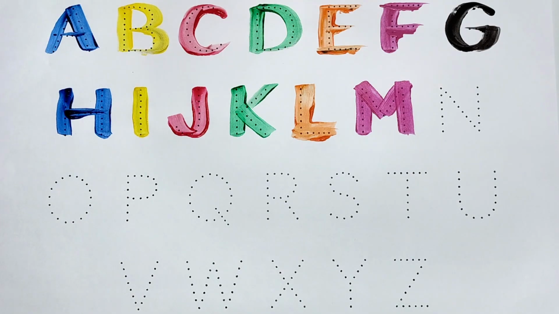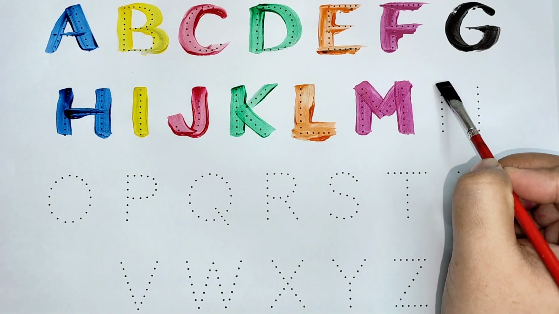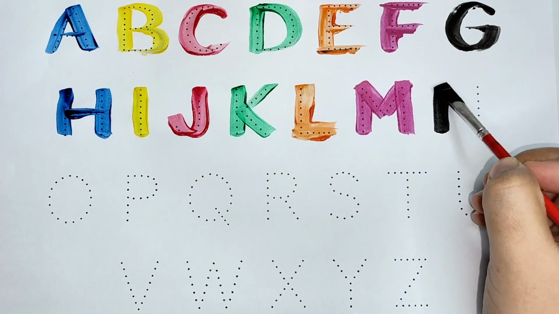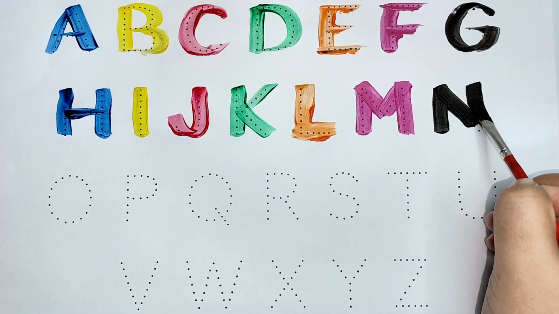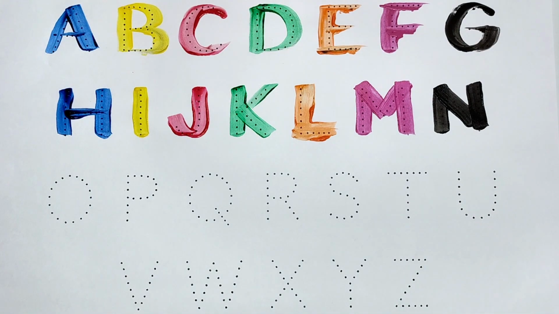Can you tell me what comes after M? Yes, N comes after M, and let's write an uppercase letter N like this. Good job. And can you tell me what color is this? Yes, it is black in color.